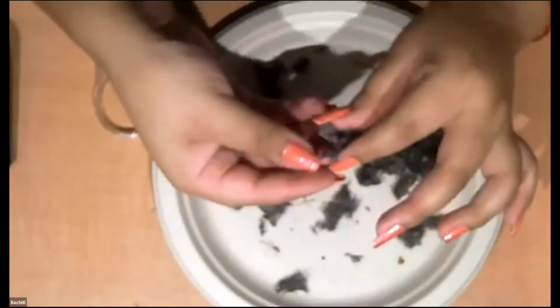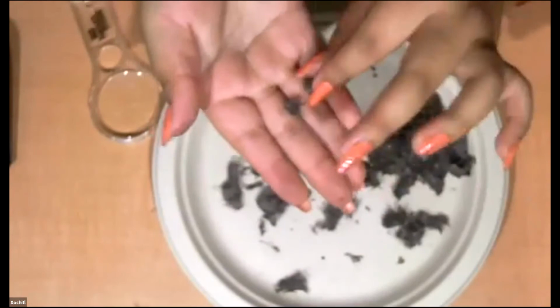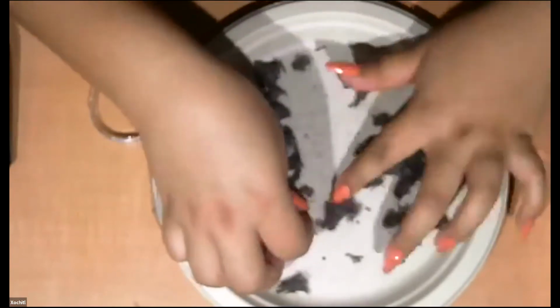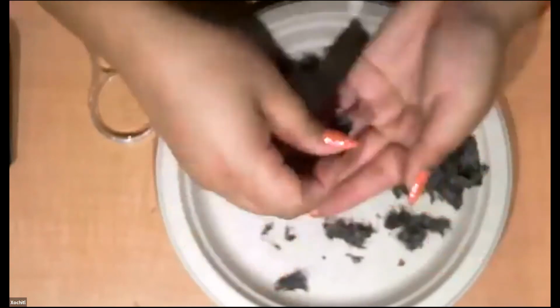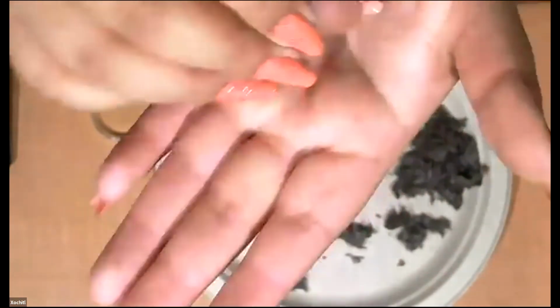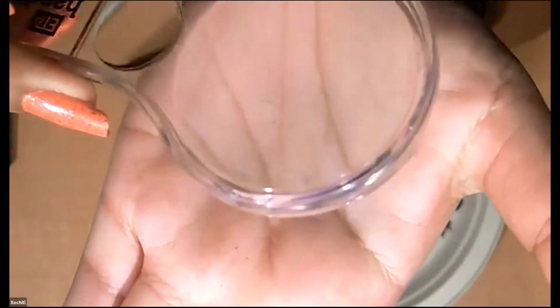We're almost done. Actually, here are some ribs. They're very thin. Here we go. So very, very small and very thin.